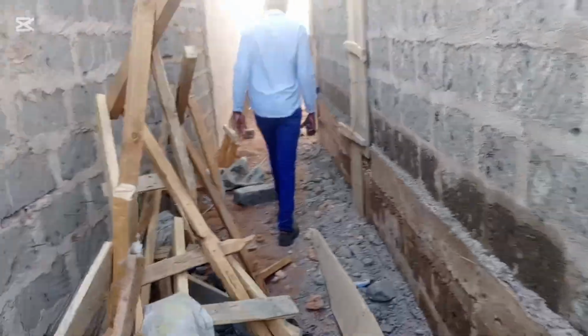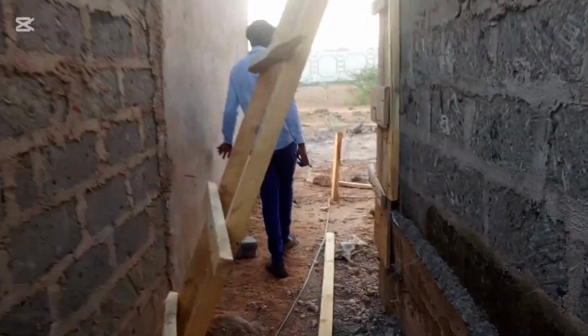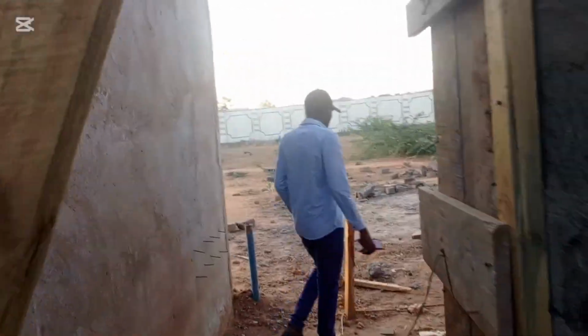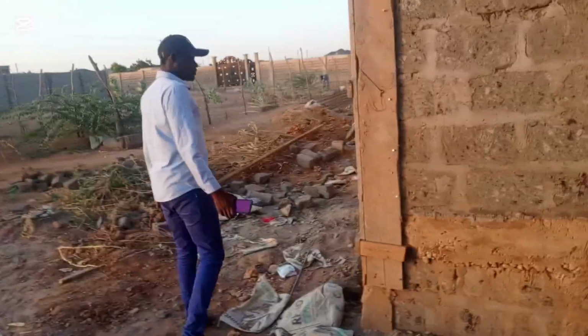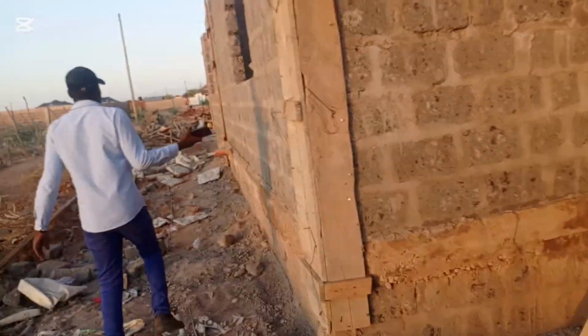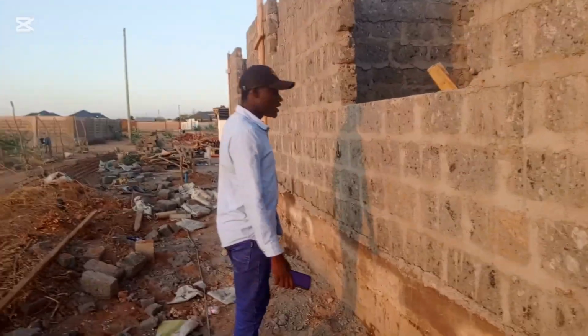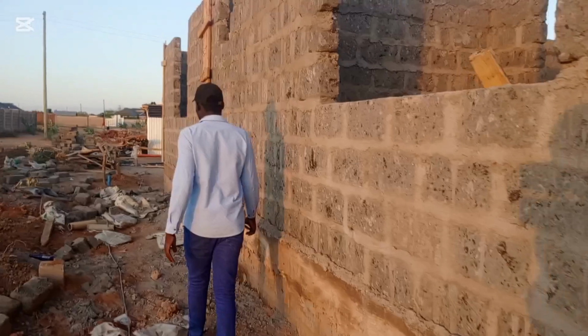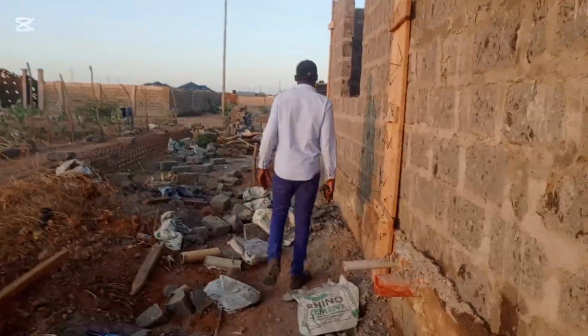Everything has followed the building and construction codes of the country, 2017. So this is our house. You can see this is our house, and it's within a plot 100 by 50, 50 by 100 plot.